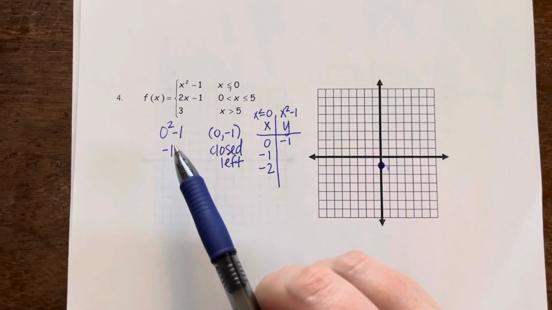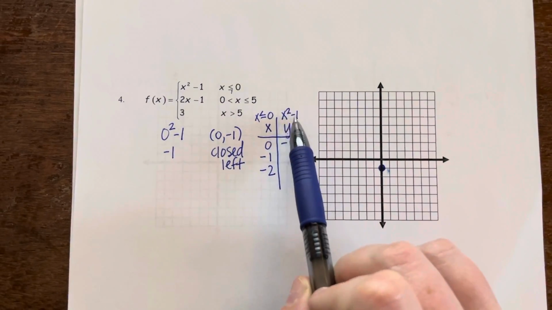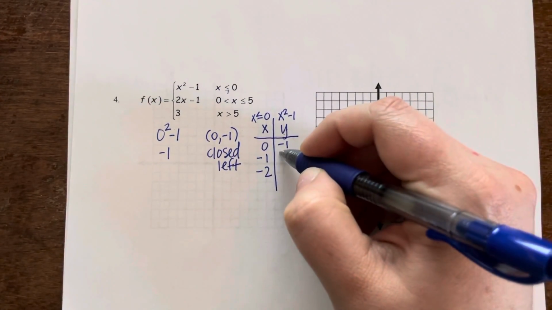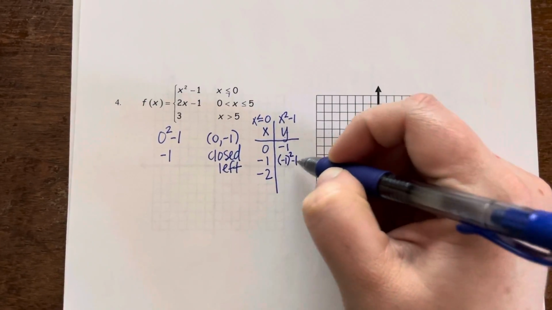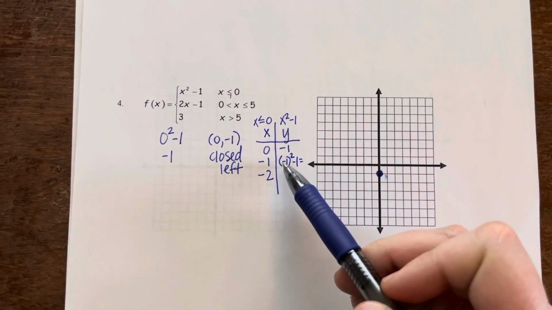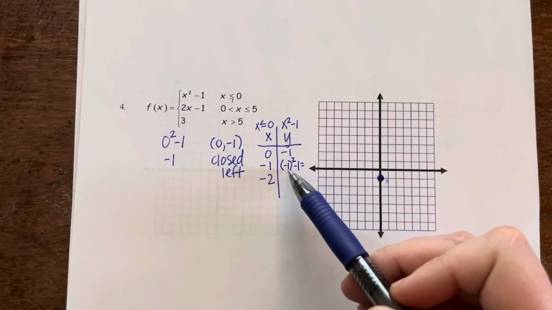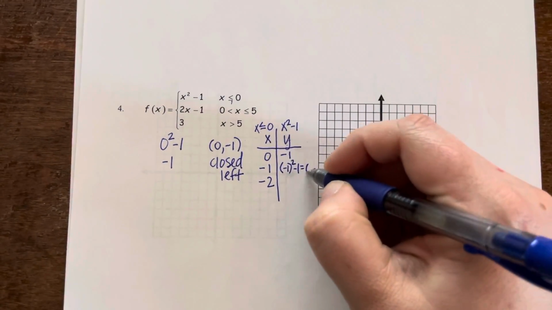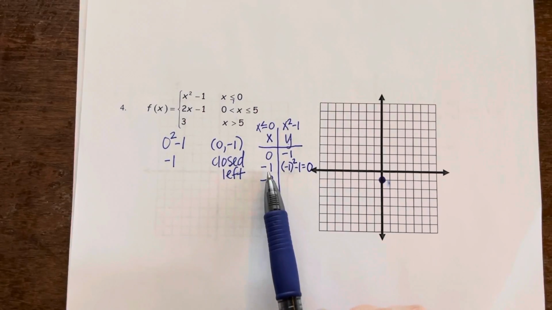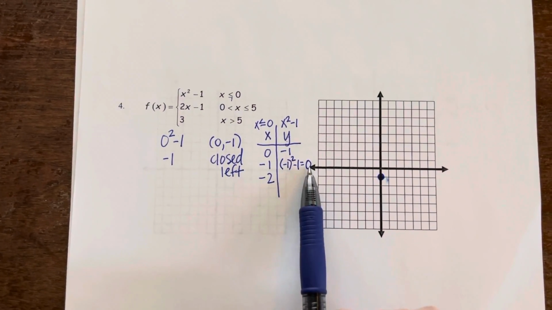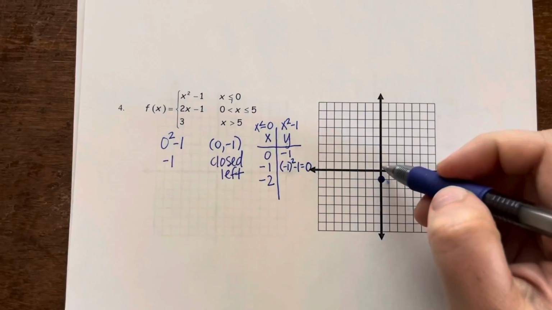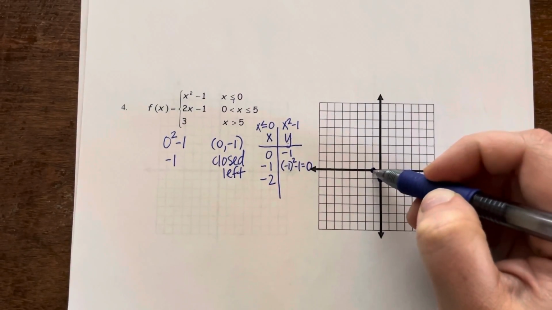Plug each of those in to x squared minus 1. So x squared would be negative 1 squared minus 1. Negative 1 squared is 1, minus 1 is 0. So the next point that you're going to put on your graph would be an x value of negative 1, y value of 0. So that would be here.